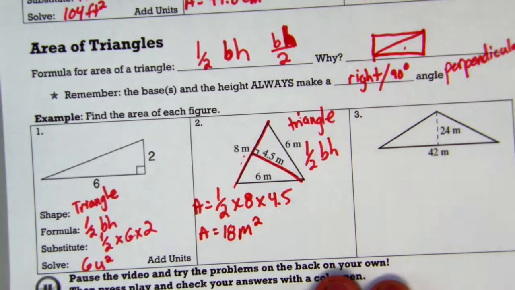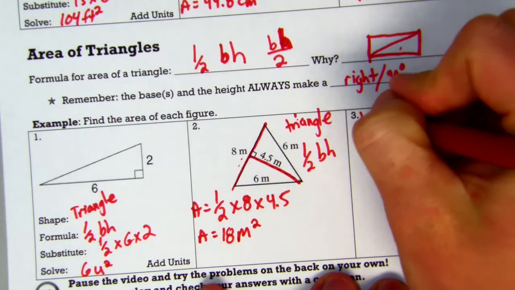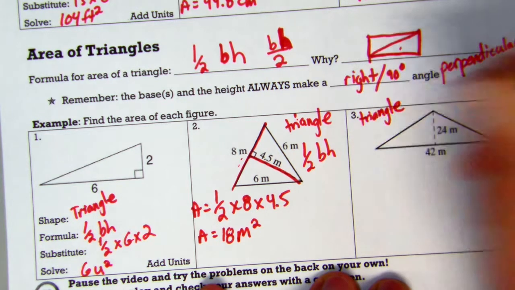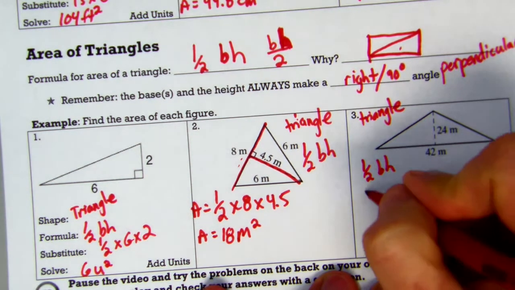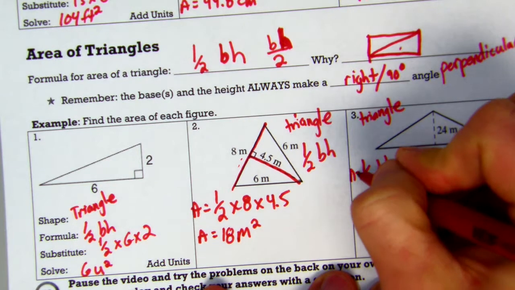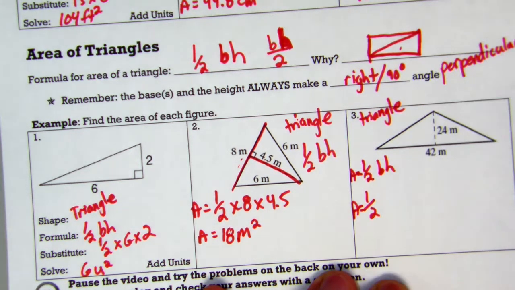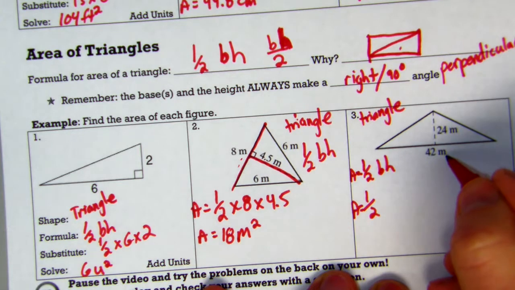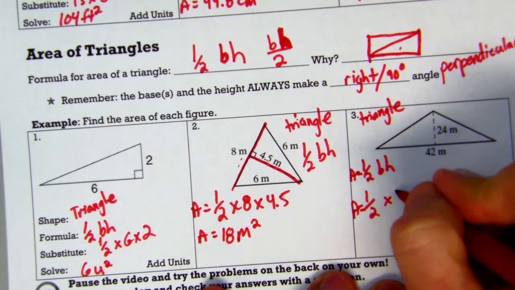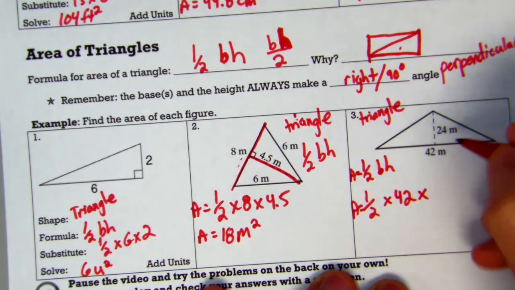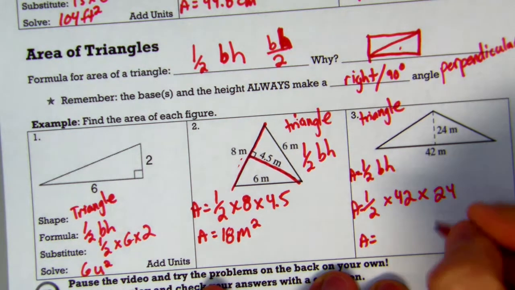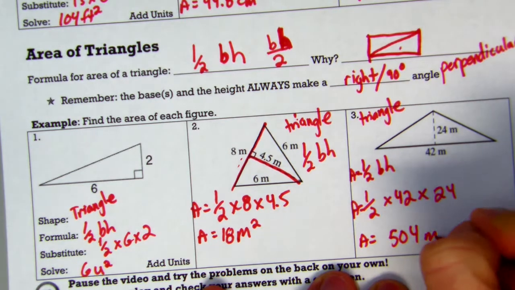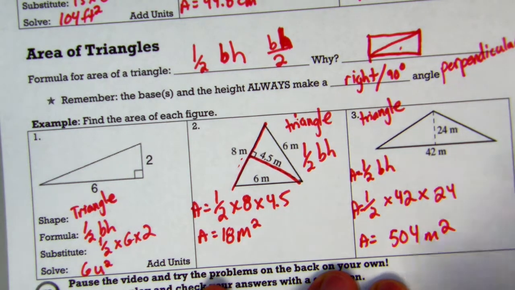Alright, let's go ahead and take a look at number 3. Again, I'm going to write my shape. It's a triangle, half base times height. And I'm going to plug it in. So area is equal to my base, which is 42. So half times 42 times my height, which is 24. Plug that into the calculator and I get an answer of 504 meters squared.